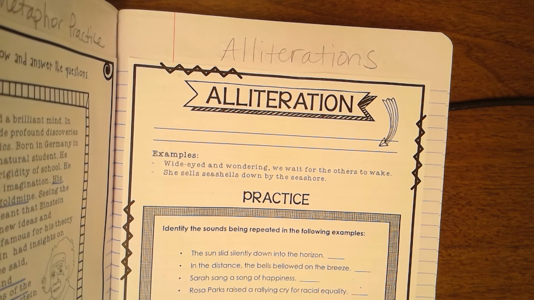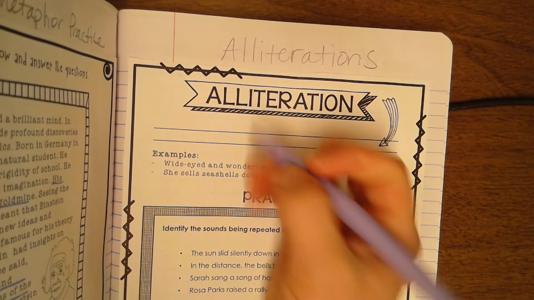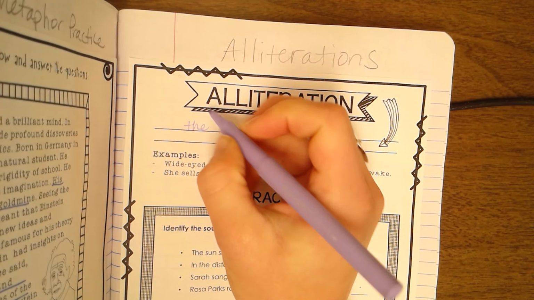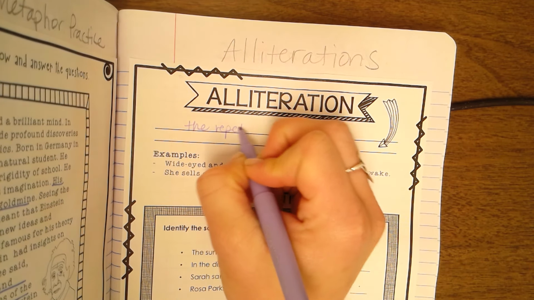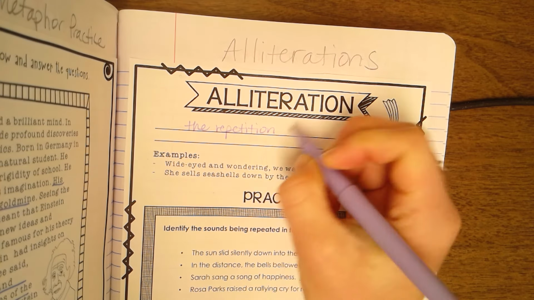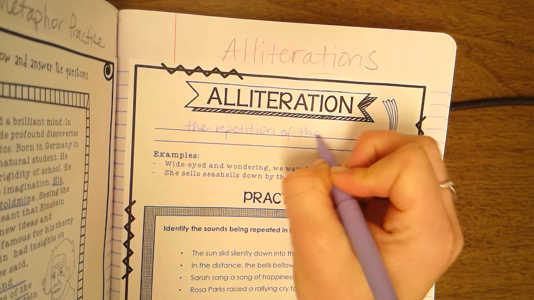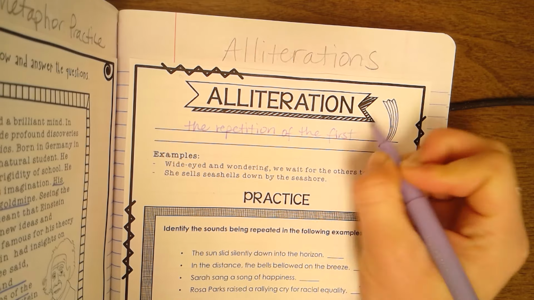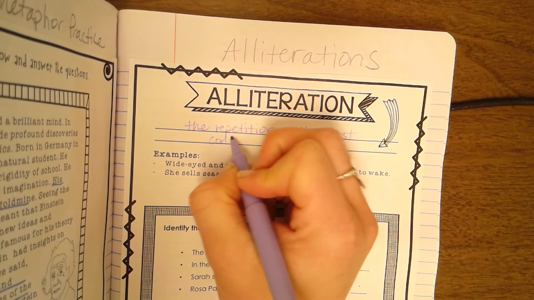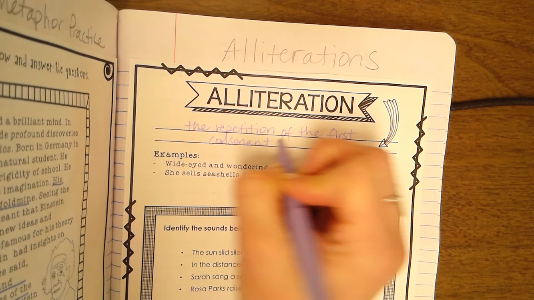All right, so alliteration is the repetition of the first consonant sound.